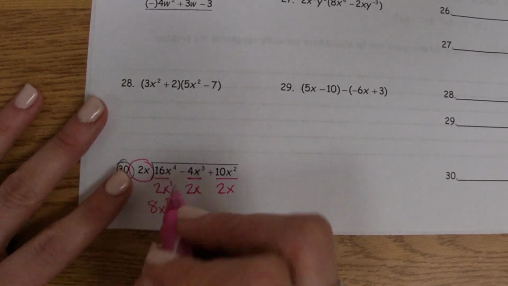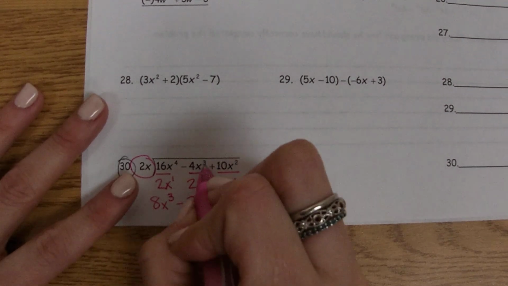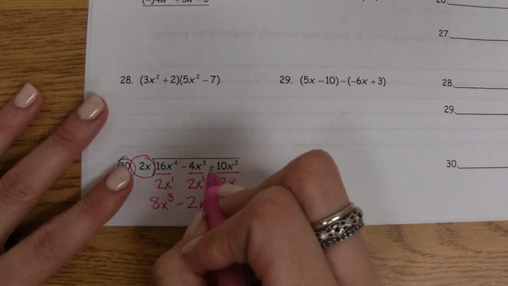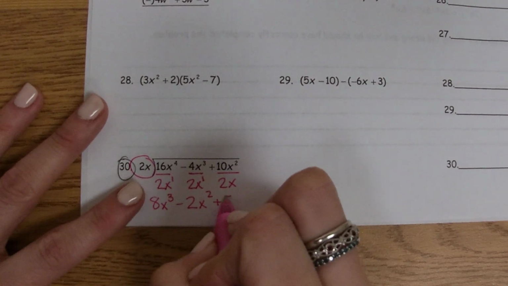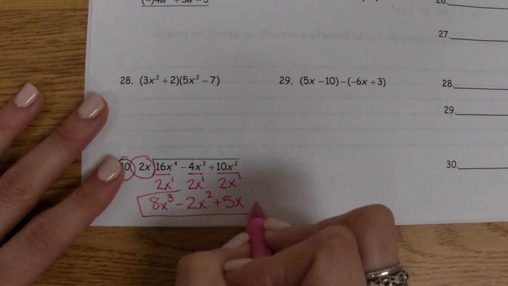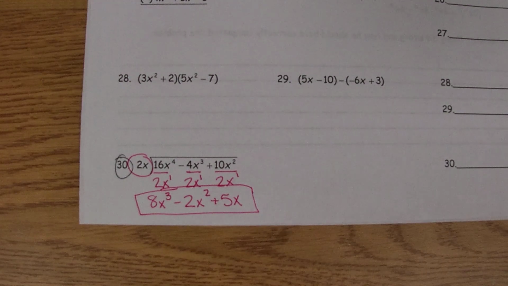When we divide, we subtract exponents. Negative 4 divided by 2 gives us negative 2. 3 minus 1 is 2. Positive 10 divided by 2 is 5. 2 minus 1 is 1. And this piece right here will be our answer. 8x to the 3rd minus 2x squared plus 5x.